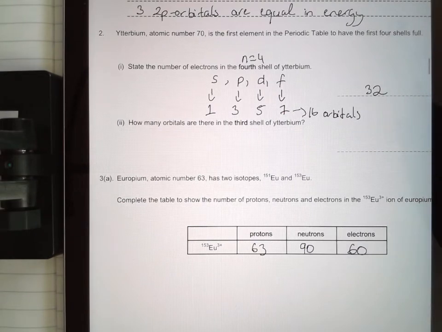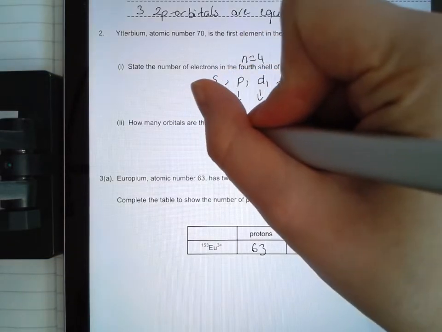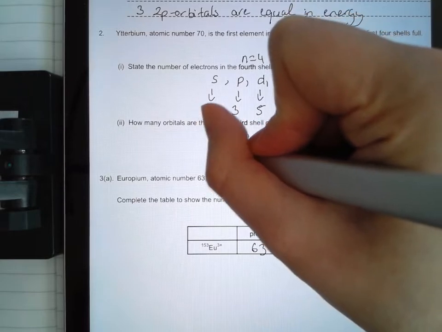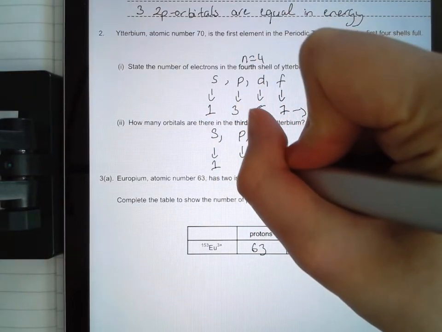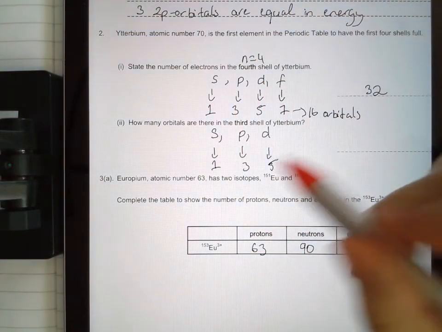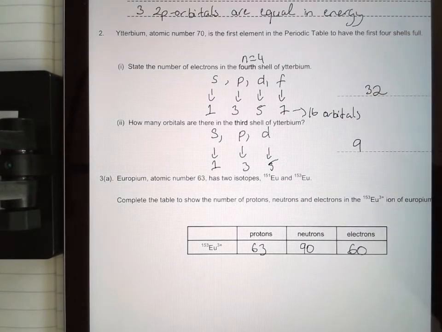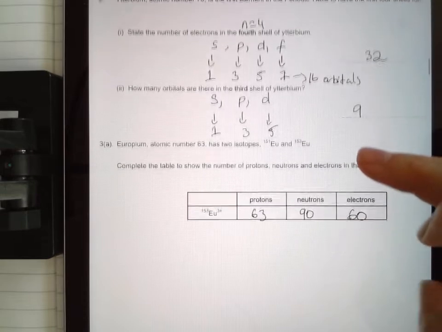How many orbitals are there in the third shell? If it's third shell, then n equals 3. If n equals 3, then I must have 3 subshells. I'm going to have S, P, and D. Okay, S, as we said, there was 1. P, there is 3. D, there is 5. 1 and 3 is 4. 4 and 5 is 9. You've got 9 orbitals altogether. Again, that was apparently very poorly answered.